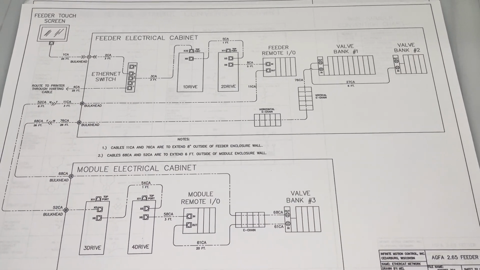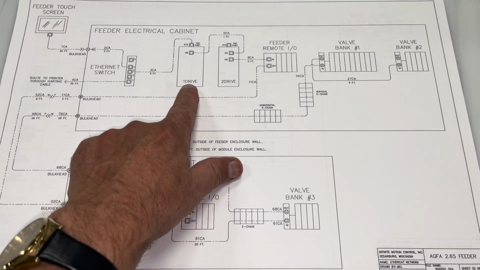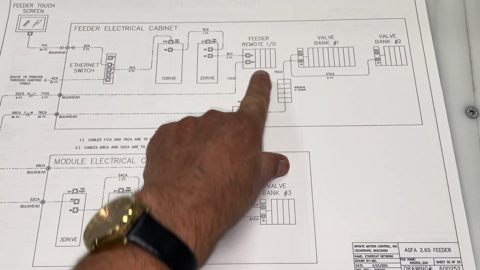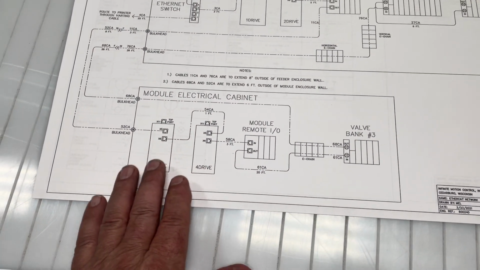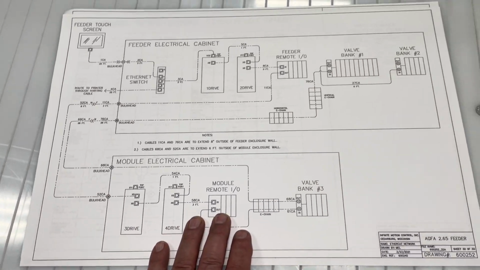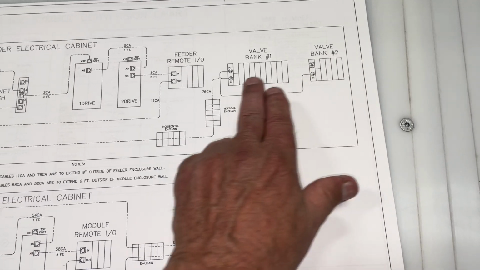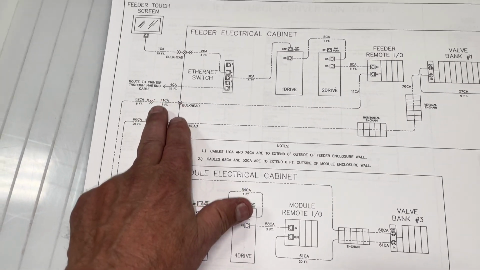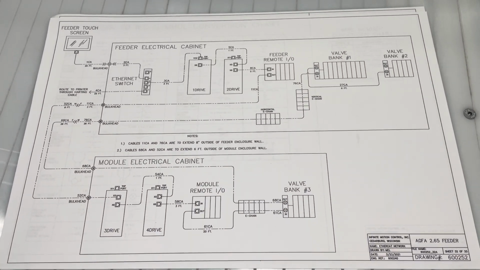This is the architecture of the system that you have trouble with. You have the PDMM, the horizontal, vertical drive, remote I/O, and then you come over to the other module with the 2 drives, another remote I/O, and then we have the valve banks. So these are all of the plugs I want you to take out and replug, just to make sure we have good solid connections, and that isn't what's giving us problems.